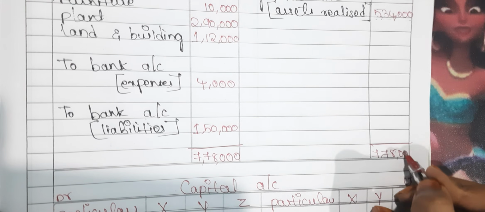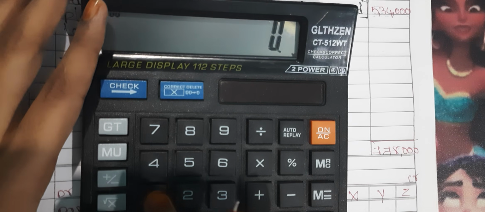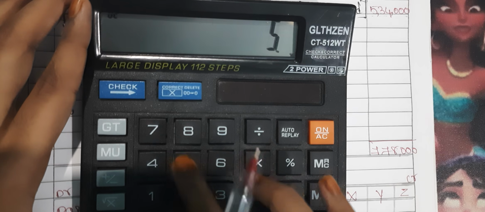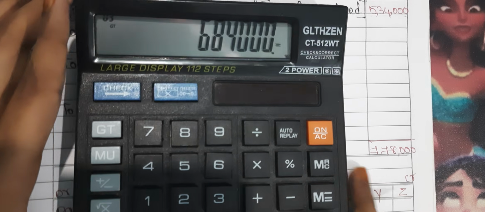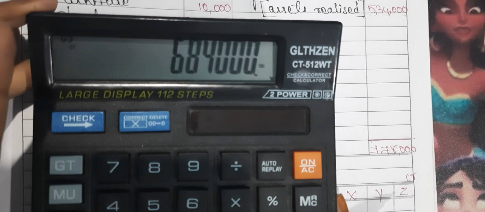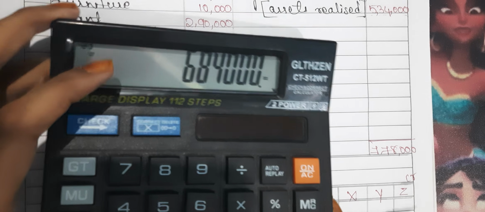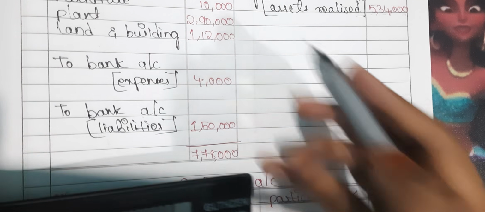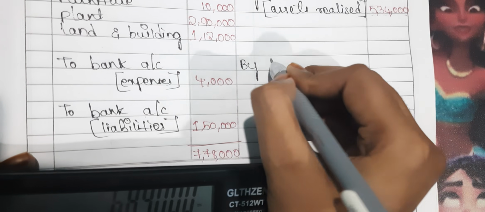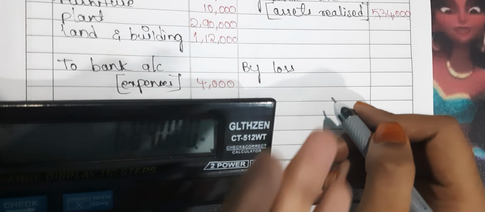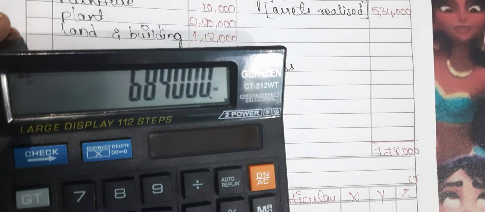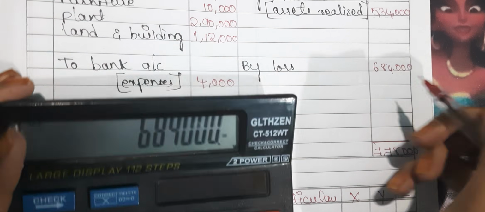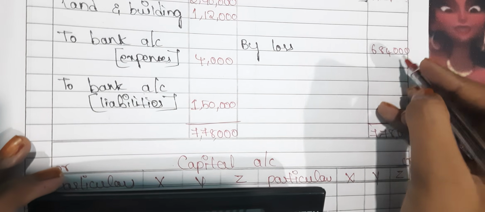Okay, so what is the amount here? You see, it will be 1 5 plus 5 3 4. It is 68,000, sorry, 6,84,000. So what you need to do here is write by loss, or by realization loss also you can write. How much is the amount? The amount is 6,84,000.